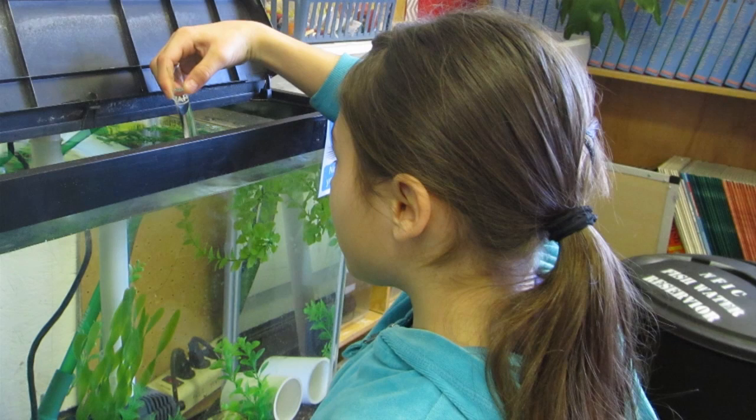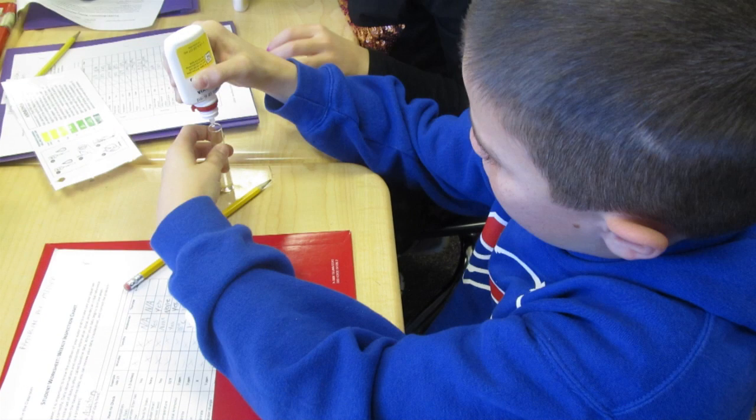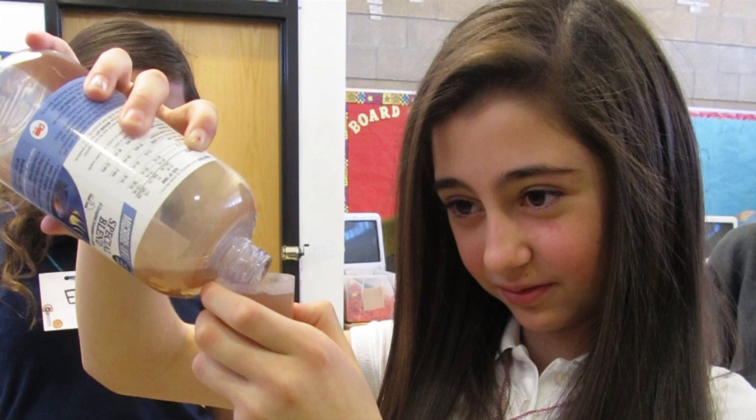As we've moved through the program and seen things progress, we realized not only do the kids develop a connection to the fish and to the systems that they take care of, but also it gives them a chance to develop a connection to the biologists. And they're excited about the program, and it's really good to see them have that connection with not only the fish, but with you as a biologist going into that classroom.